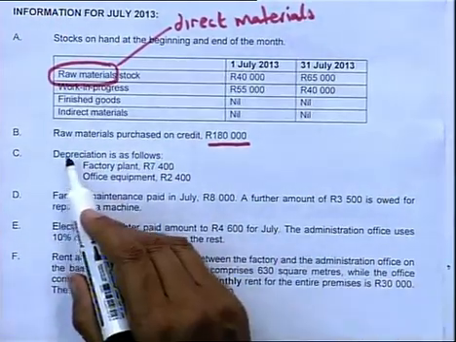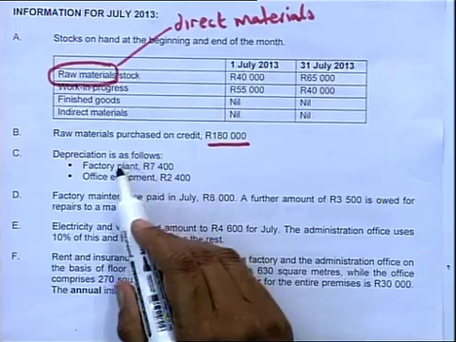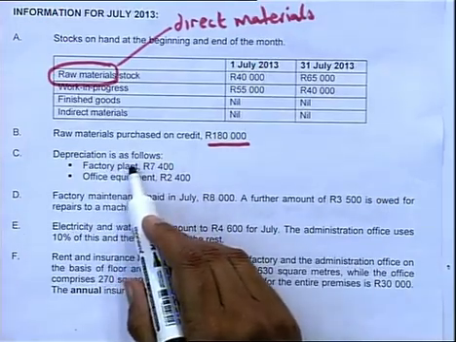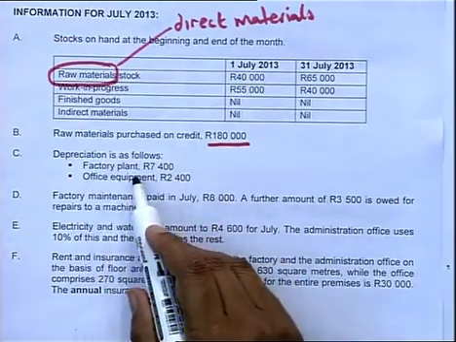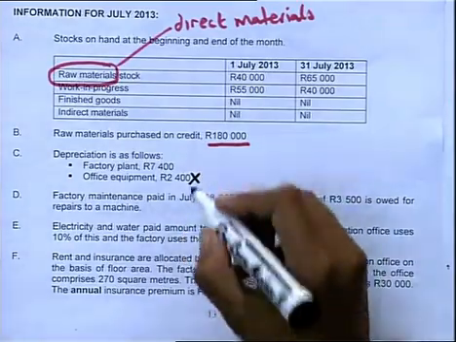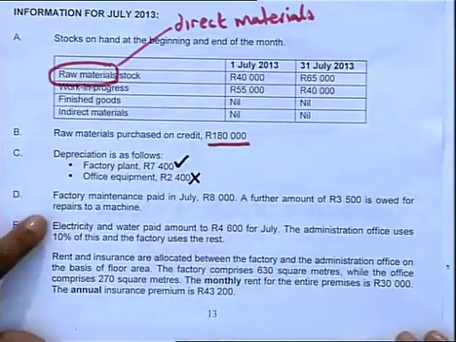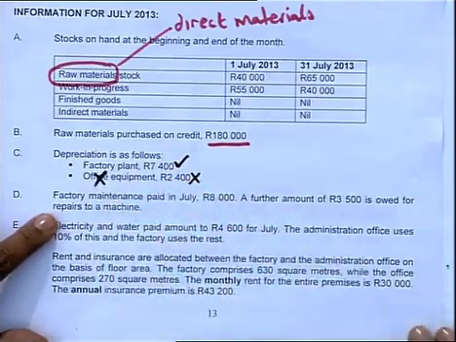Okay, so it says depreciation is as follows. On factory plant, another word for plant is factory machines. Okay, so another word for plant is machines. So factory machines, 7,400. Office equipment. So we don't put in the office equipment because it's not factory related, but we put in the factory machine. So we're only going to put in 7,400 opposite depreciation. Okay, so it's only the 7,400, not the office.